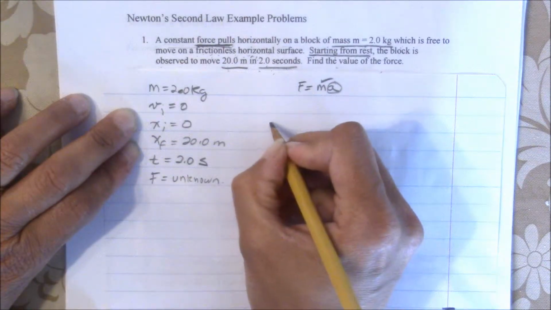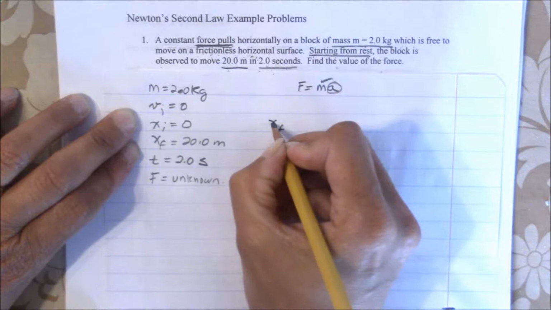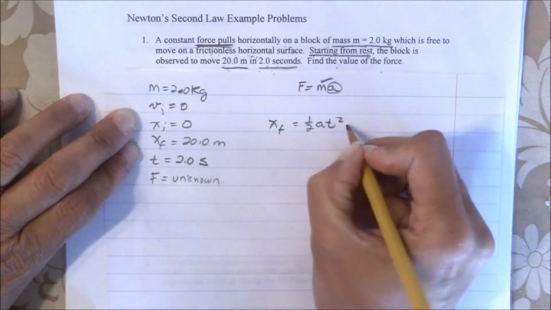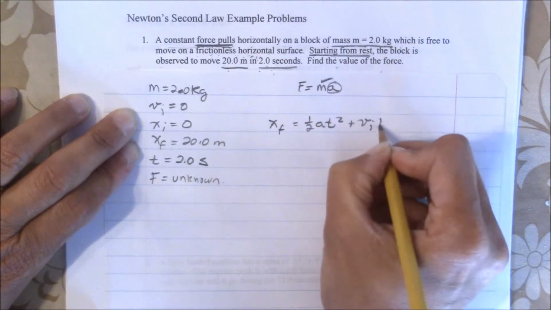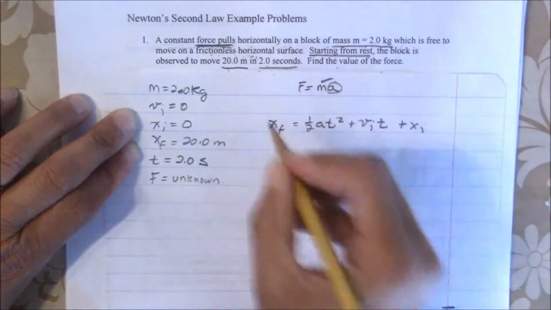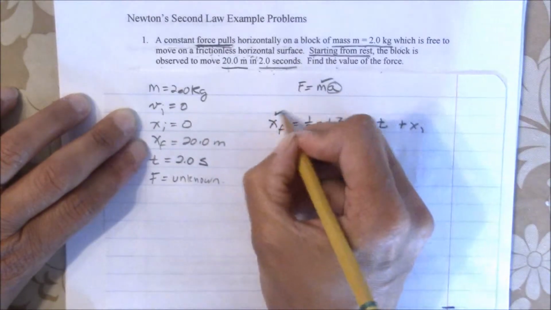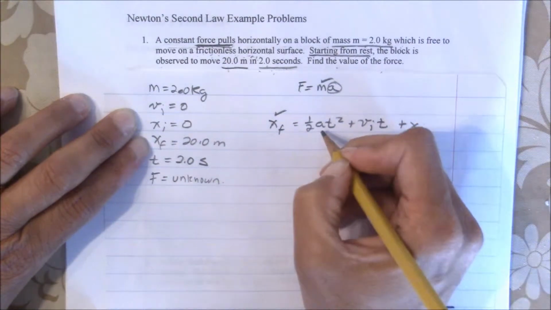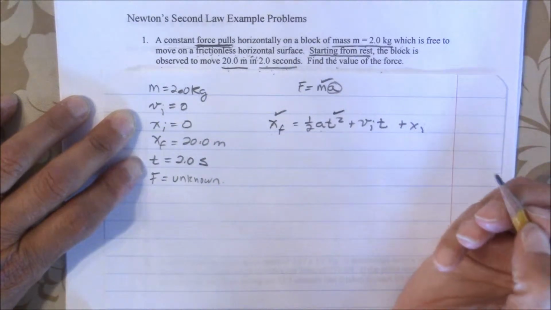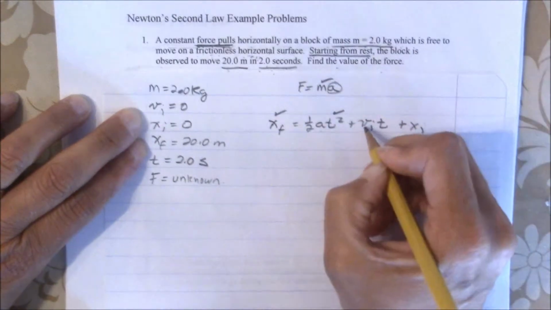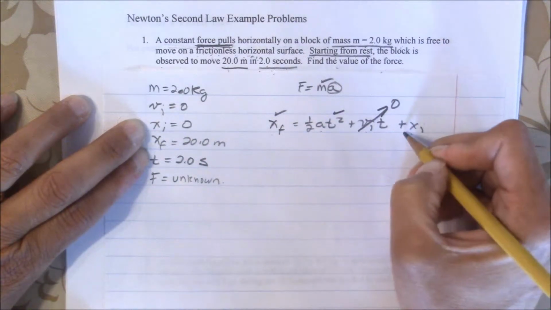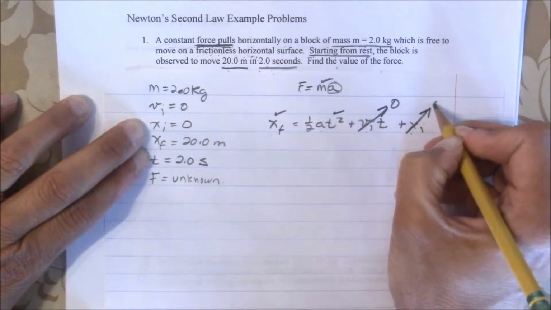The kinematics equation we want to use is position final is equal to 1/2 acceleration times time squared plus velocity initial times time plus position initial. Position final I know to be 20 meters. Acceleration is what I'm looking to solve for. Time I know to be 2 seconds. Velocity initial I know to be 0, so that term becomes a 0. And position initial I know to be a 0, so that term goes to 0.